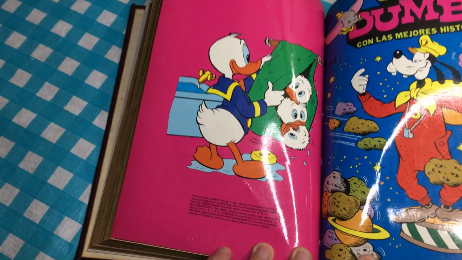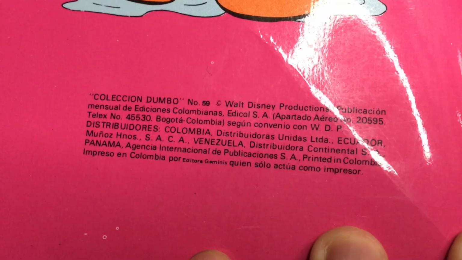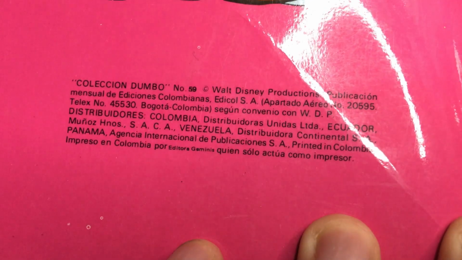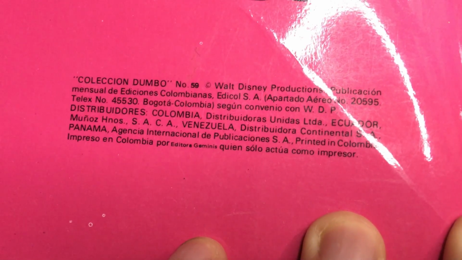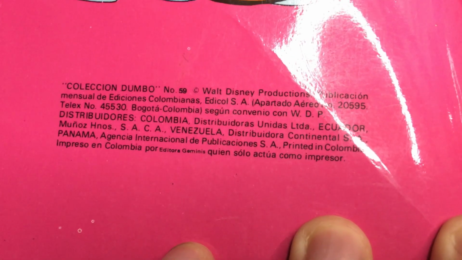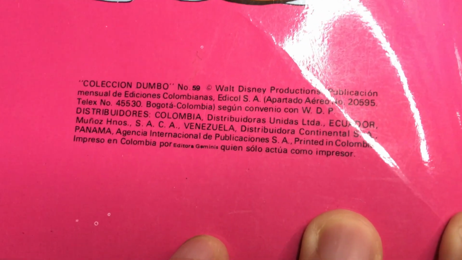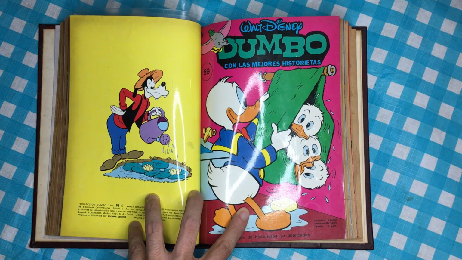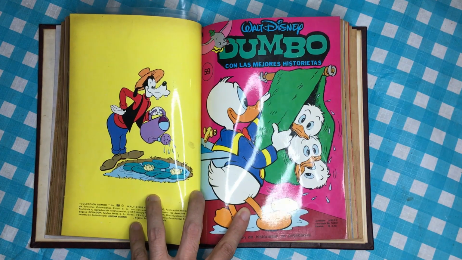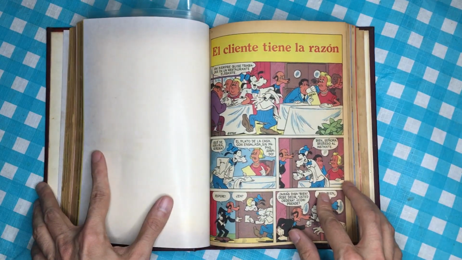Now, if we head over to the back cover, we're going to see some important information here, like the editorial, the publishing company, the distribution company, and some more information. Sometimes the year and the date is also included there, so keep that in mind. It's also important to count the number of pages of this particular issue, so we're going to do that very quickly.